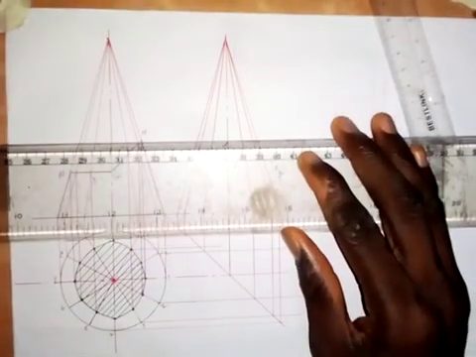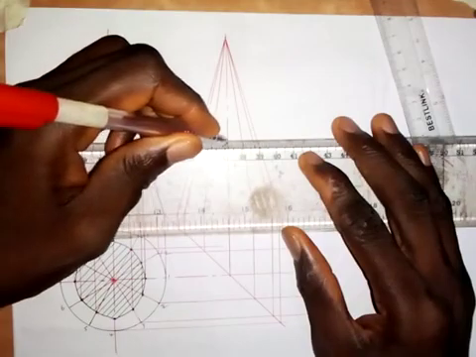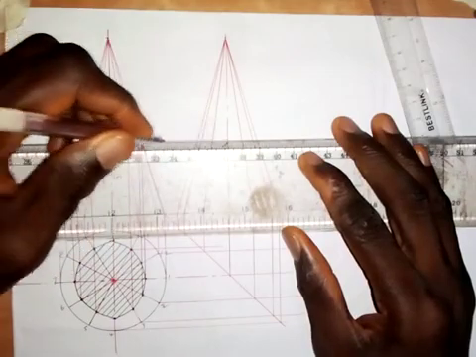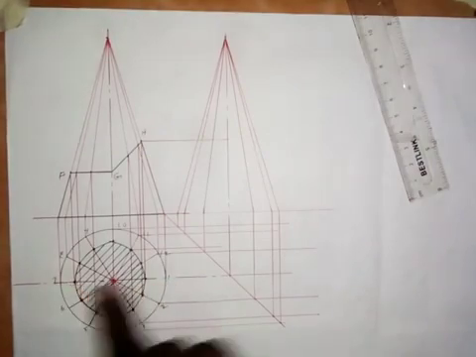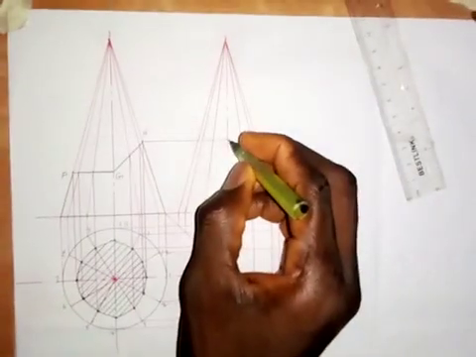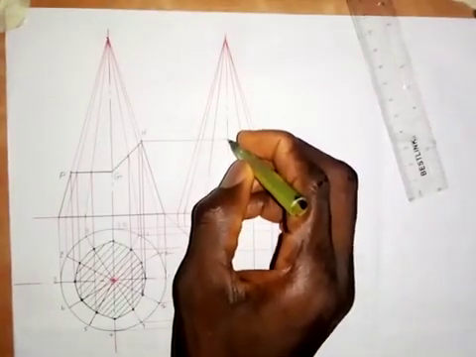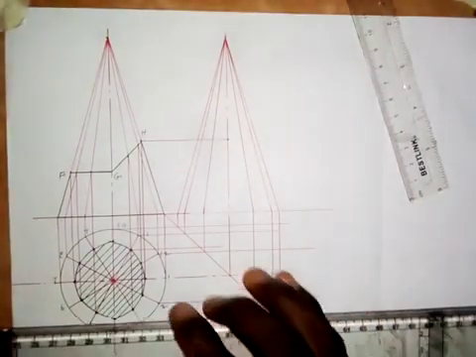When you draw a horizontal line from here, stop it on the center line, because the center line contains 1 and 7. So what we have here now is point 1. Take note of that. Then the next is we have 2 and 12.